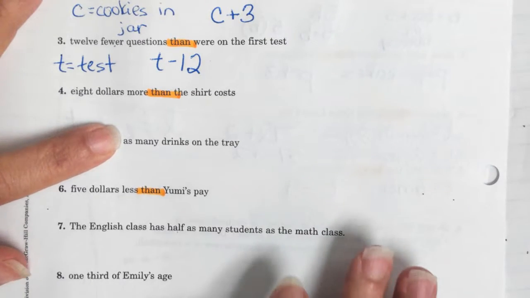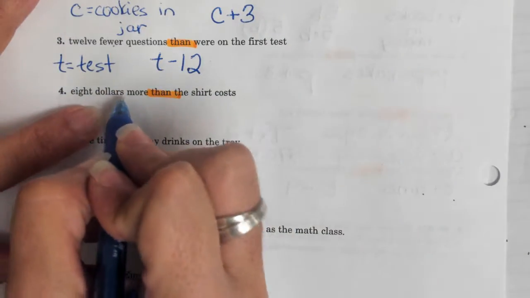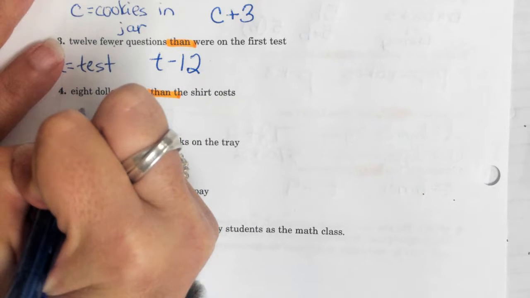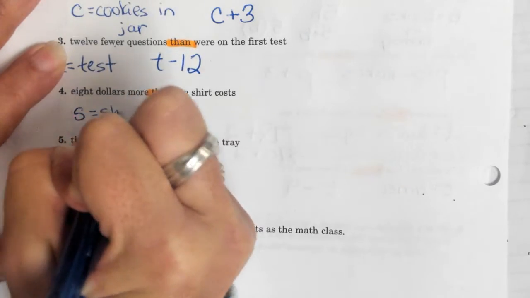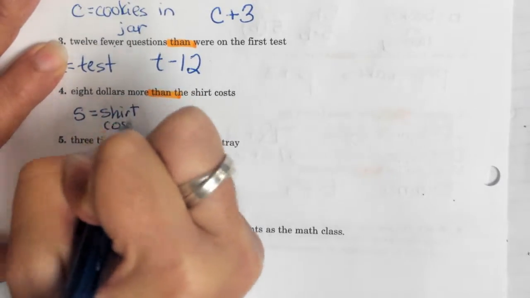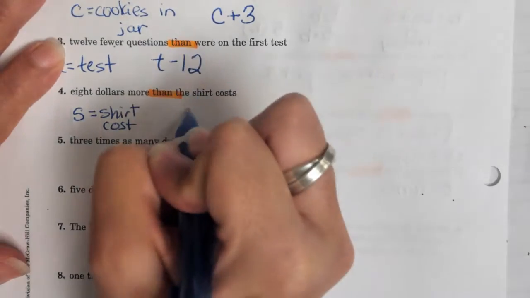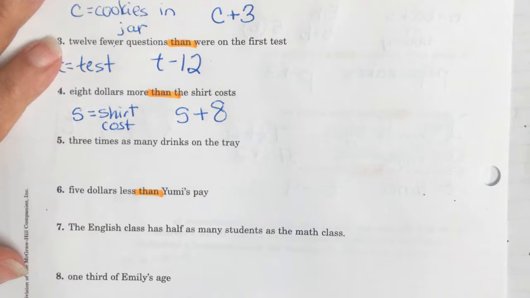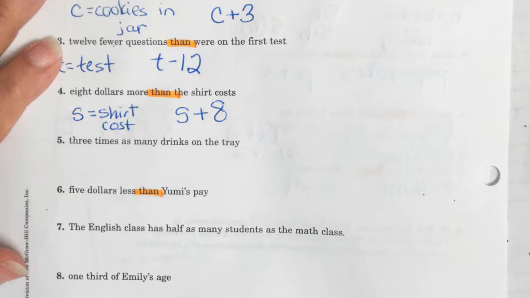Okay. 8 more than the shirt costs. $8 more than the shirt cost. Okay. Shirt cost. I'm going to do an S, even though it looks like a 5 sometimes. Be careful. Make sure it kind of define it. If it's 8 more than that, S plus 8. Is that good? Whatever's first, put last. We haven't seen many of these.